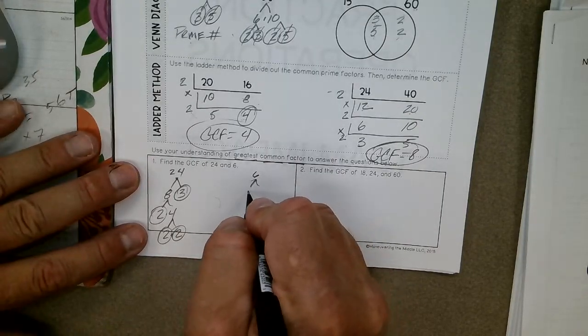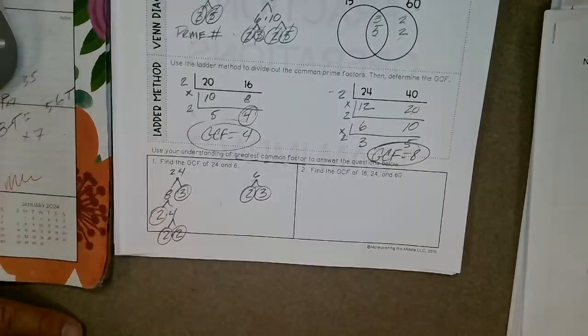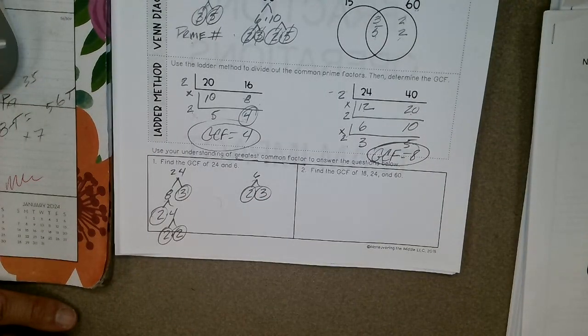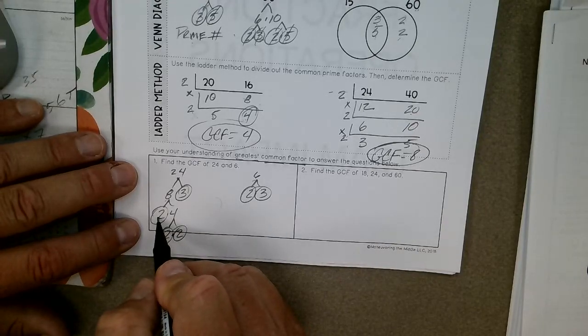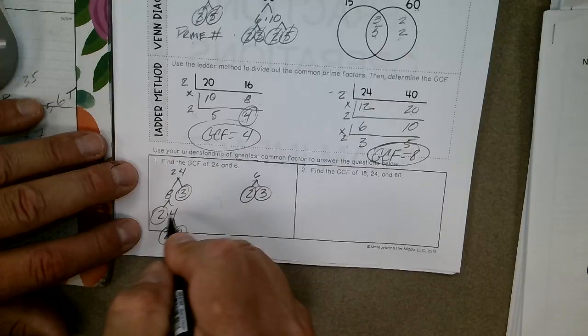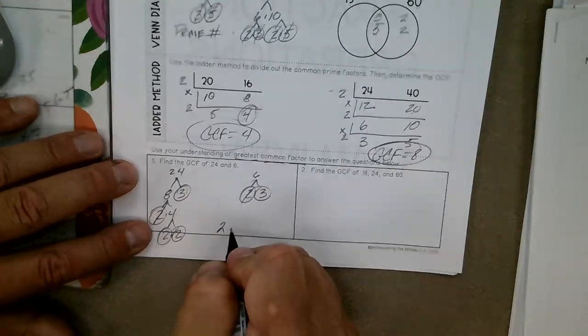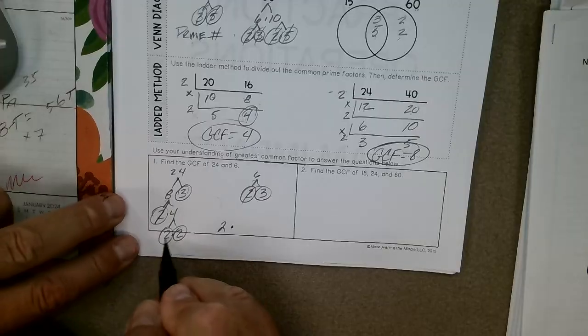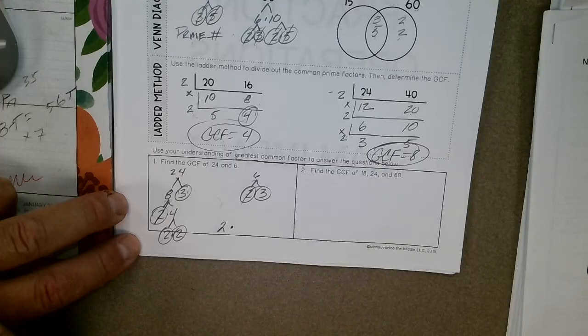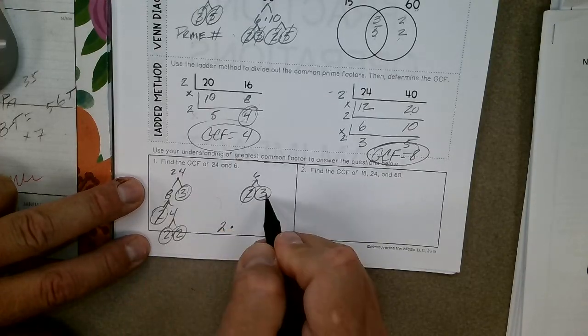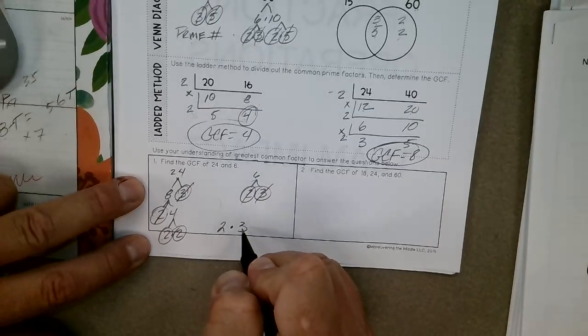Let's go over to 6. We have 2 times 3. 2 times 3 is 6, and they are both prime. Okay, so we're looking for the greatest common factor here, okay? So to do this from a factor tree, which is what I recommend, I'm looking for numbers that appear in both lists. So I have a 2 and a 2, I'm going to write that down, times. Do I have another 2? Yes, but no other 2 over here, so I don't write that down. But now I'm going to come to the 3. I have a 3 and a 3, I cross those off, and I write that down.